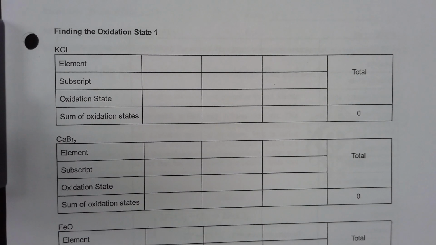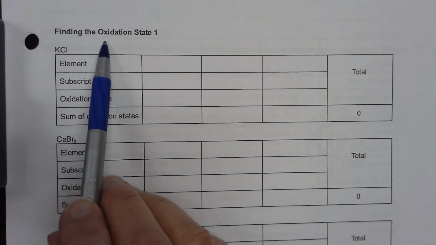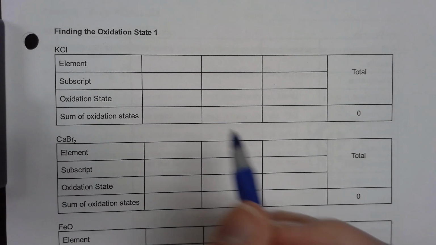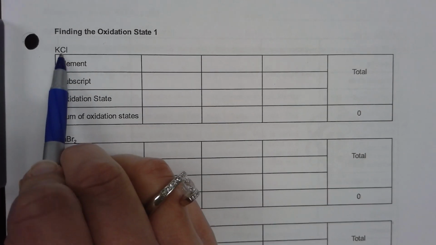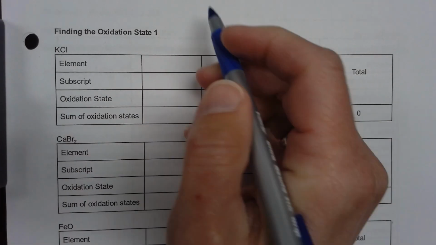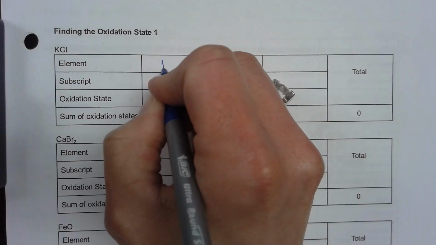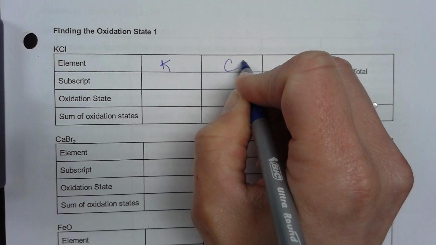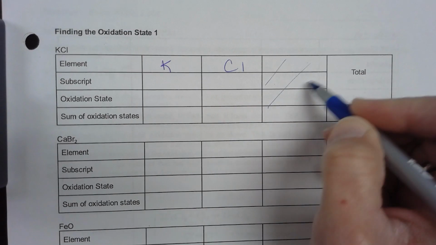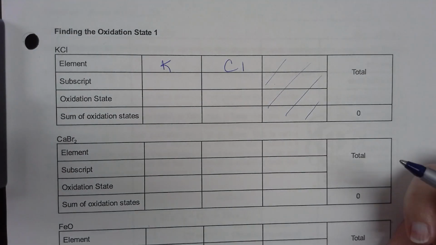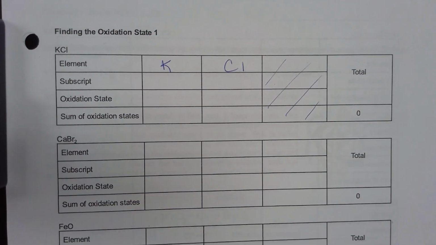This is our Finding Oxidation State 1 worksheet. We're going to look at KCl, and I'm just going to do the example of this one. I'm going to write my elements in, and you'll notice that there are more blanks or spaces than we need. I'm just going to cross this one out. There's more because you'll notice on this sheet it keeps going, and it's an example for all of them.